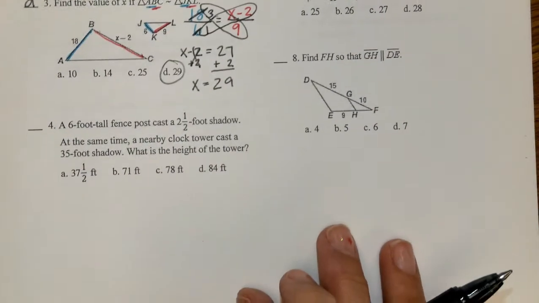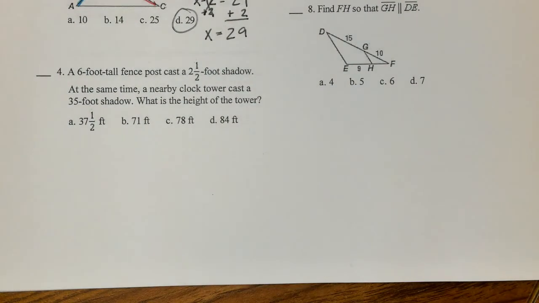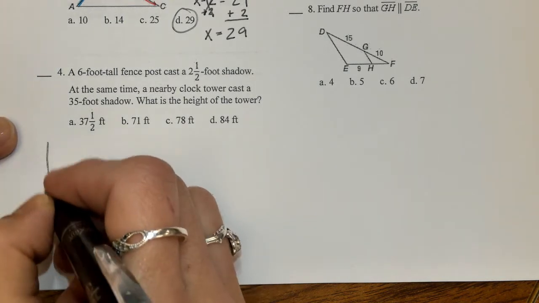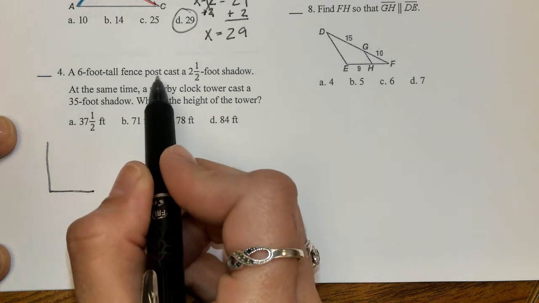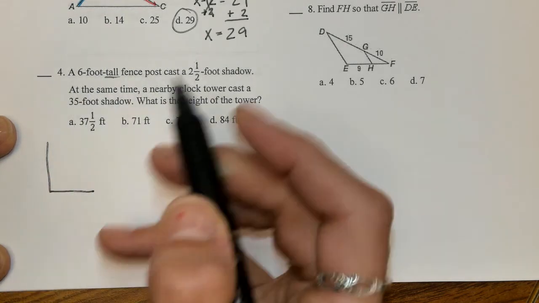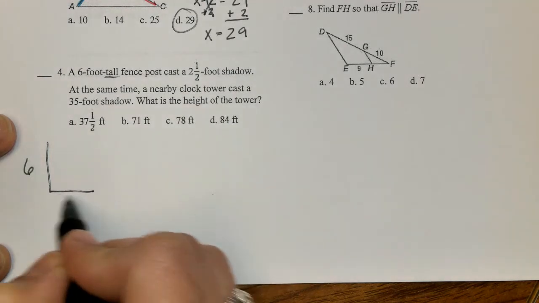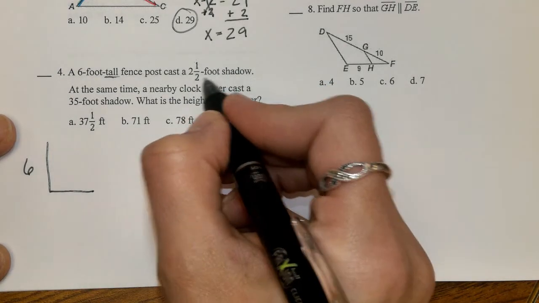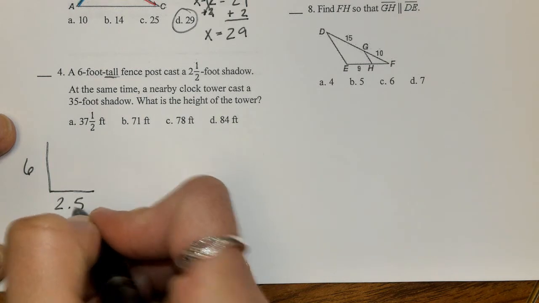Number 4, I love these. Now, I've said it before, you can just draw an uppercase L to represent height and shadow. So here we have a 6-foot tall fence post. So tall is going to give you your height. So here I have 6 feet. Its shadow, which will be down here on the ground, the horizontal, is a 2.5-foot shadow. So we need to make sure we put that as a 2.5.